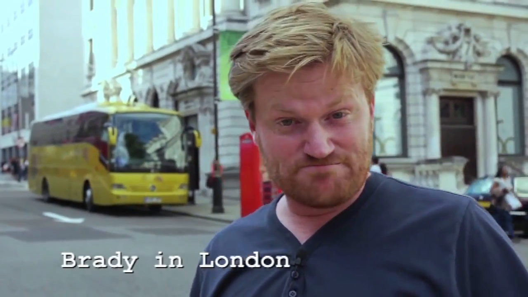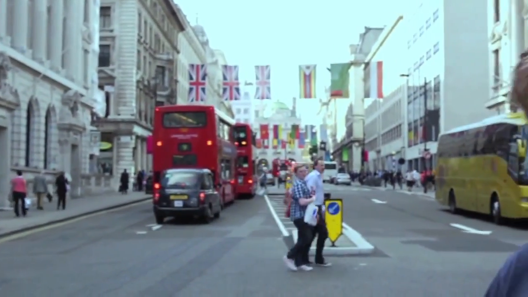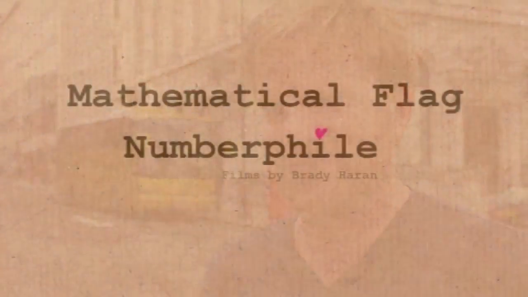I'm in the middle of London on Regent Street, in case you couldn't tell with all those red buses going by. We want to talk about something a little bit Olympics. We're going to talk to you about flags. There's loads of flags up the street there, but we want to talk about one in particular. It's one you don't often see at the Games because, well, this country's never actually won a medal. But their flag, very mathematical.